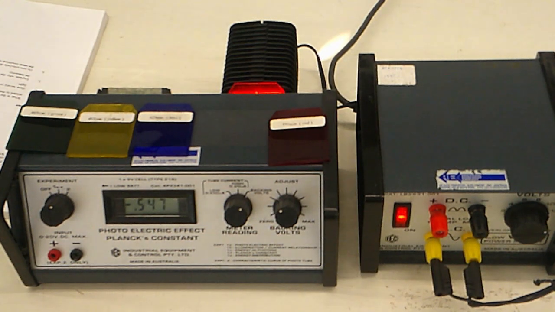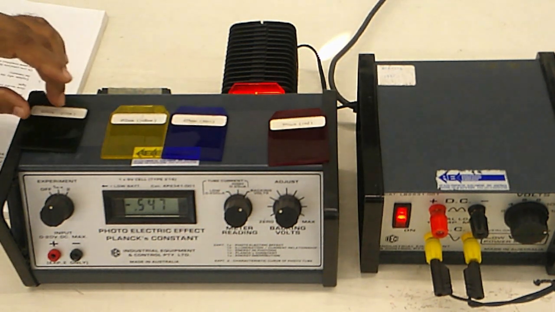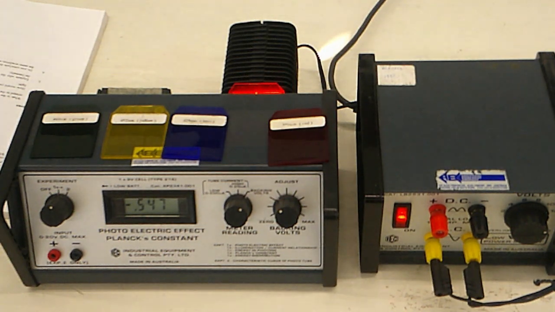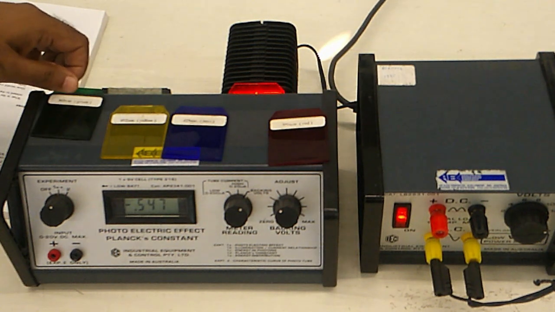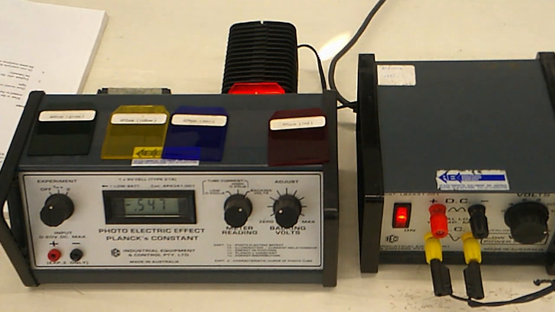And then similarly, you need to choose the other colors that have been supplied and follow the same procedure, taking note of the amount of backing voltage in terms of electron volts, as well as the corresponding wavelengths of each of those filter colors that you're using for the experimental part number 2.